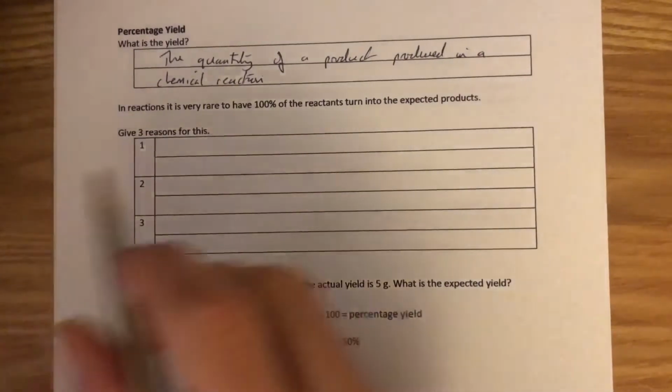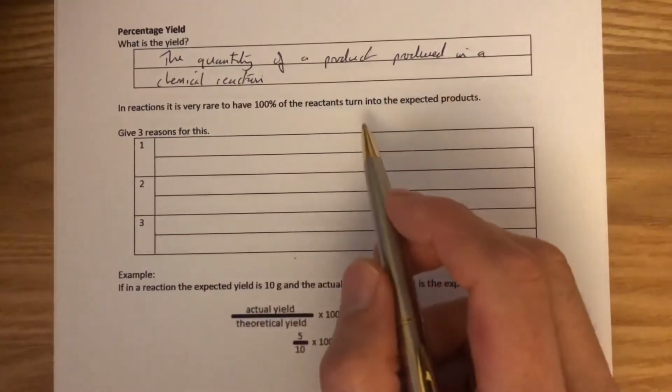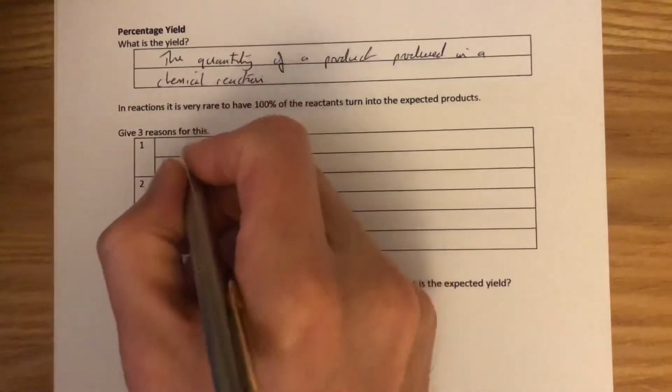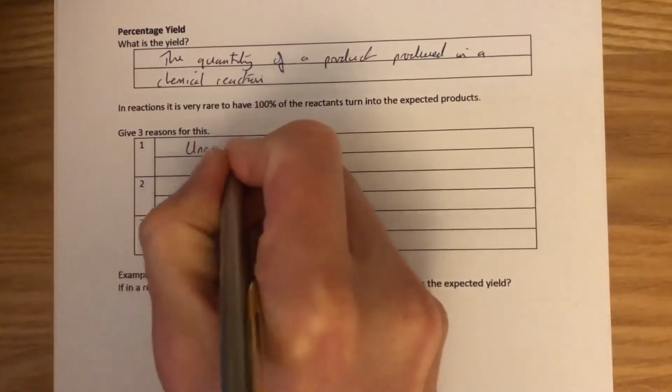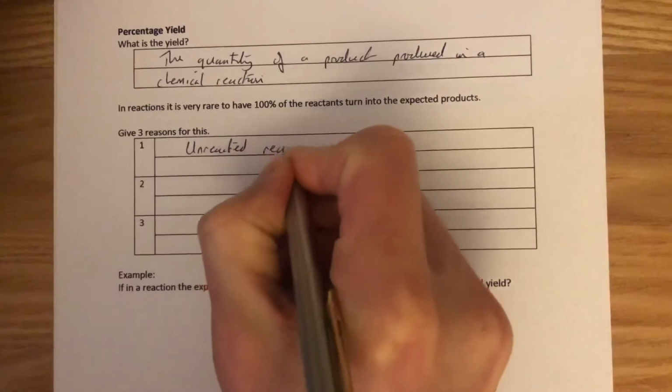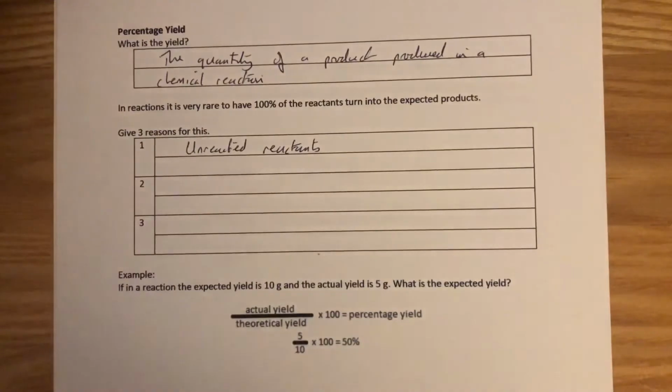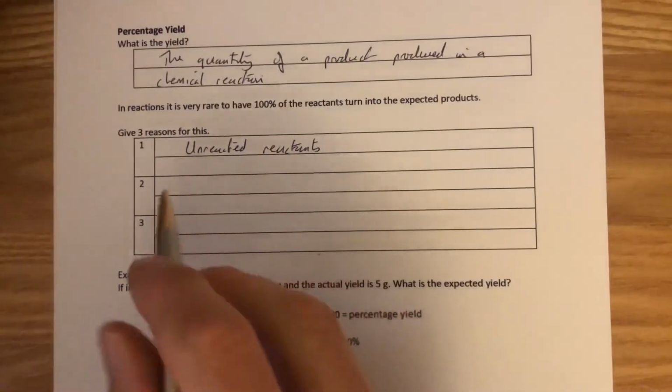So, why is it rare to have 100% of the reactants turn into expected products? Well, there's three reasons for this, and you need to learn them for the exam. They're very important. The first one is unreacted reactants. So, some of the reactants do not get into that chemical reaction. We often do this with magnesium ribbon in school labs and turn it into magnesium oxide, and we can calculate the percentage yield. Now, quite often when you look at the magnesium ribbon that's burned, there's a tiny bit of magnesium ribbon at the end that just hasn't reacted. Maybe it's been in the tongs as you're holding it in a Bunsen flame, or just didn't react in the crucible or whatever else. So unreacted reactants.